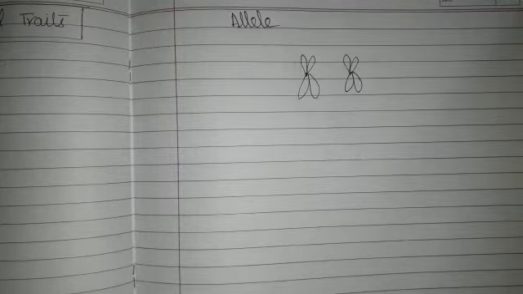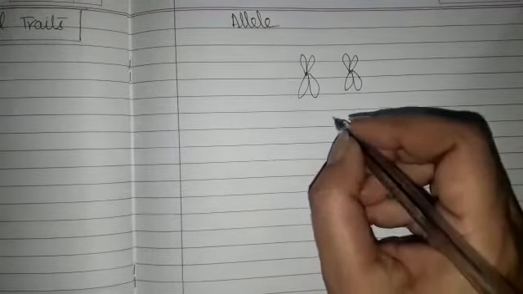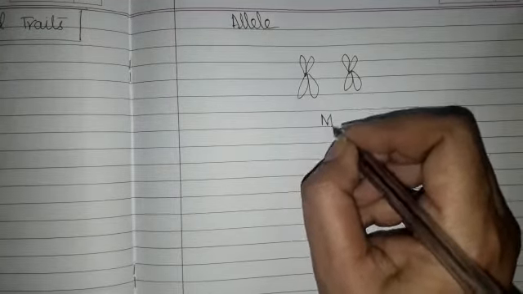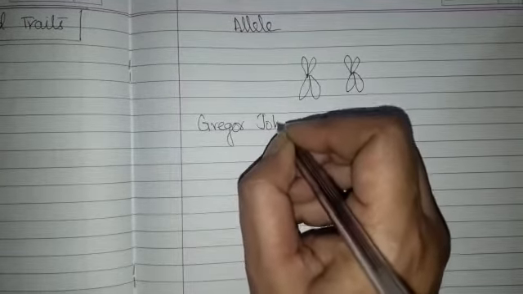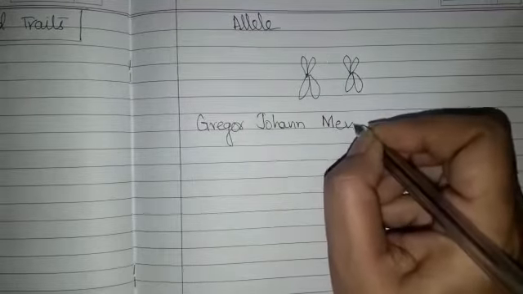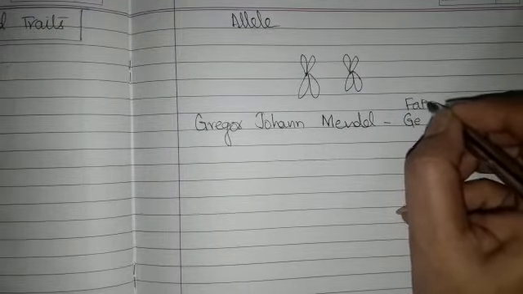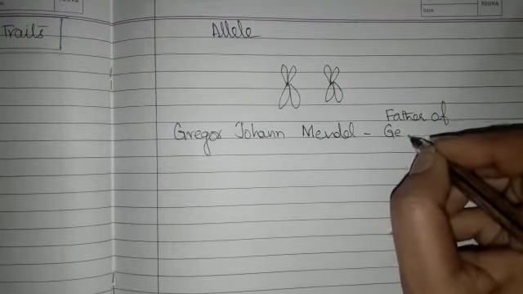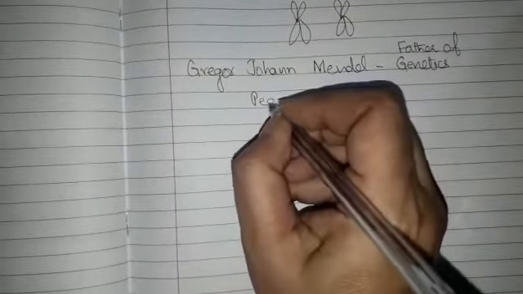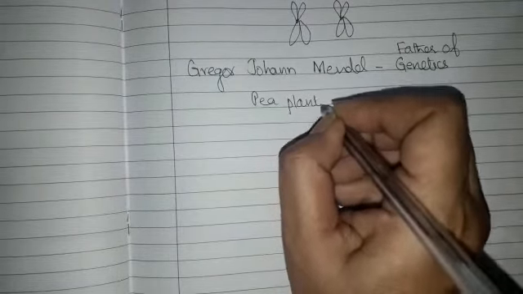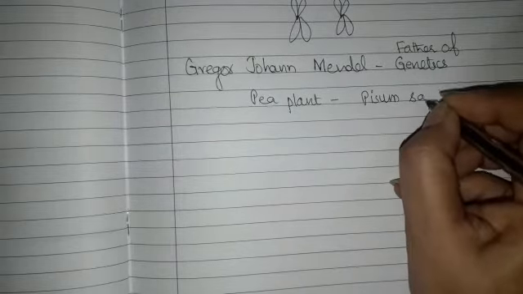Now we are going to discuss the experiments done by the scientist Gregor Johann Mendel, who is considered as the father of genetics. Gregor Johann Mendel experimented with pea plant. Pea is matar and the scientific name of the plant is Pisum sativum.